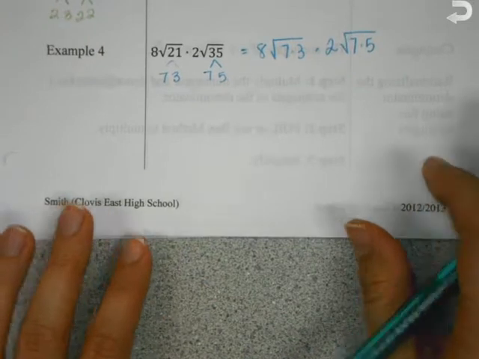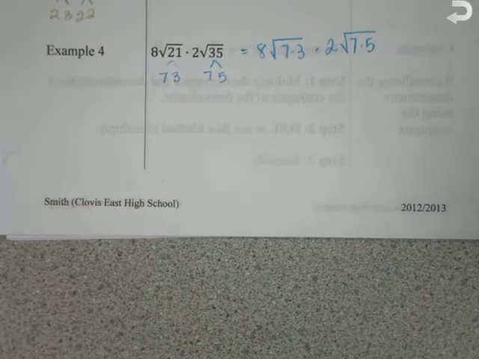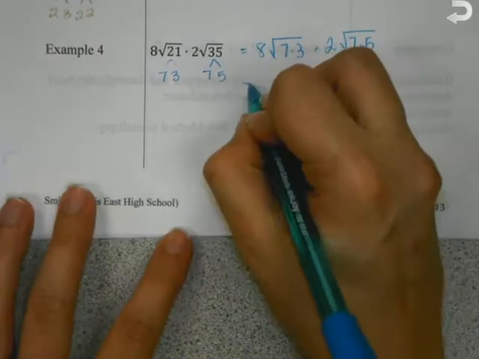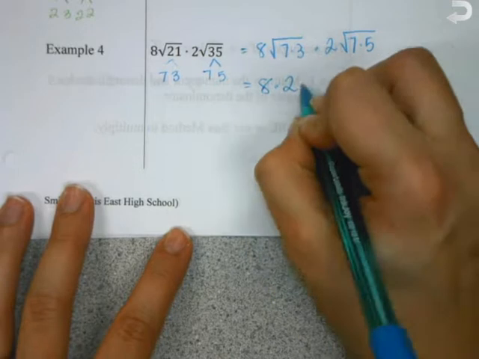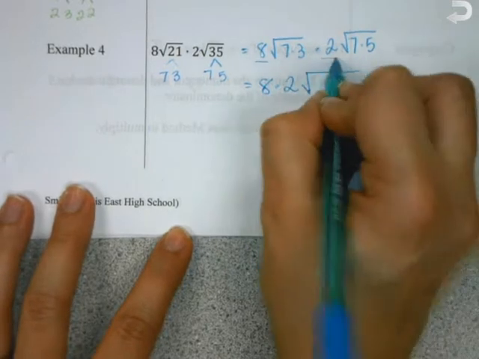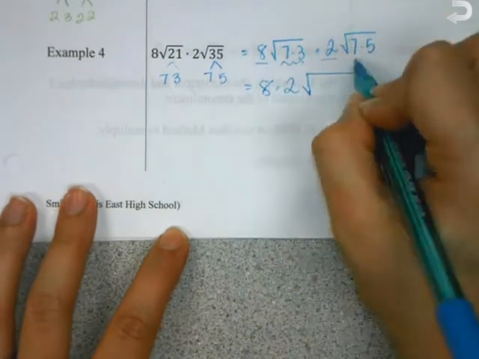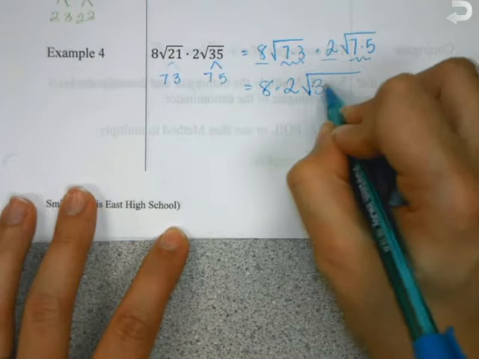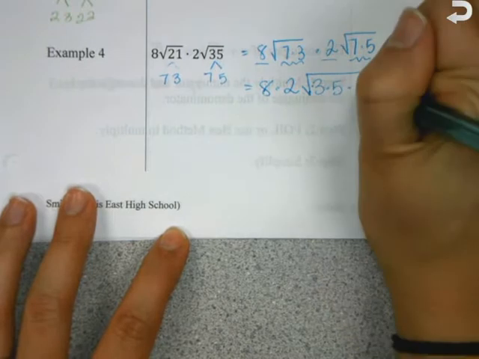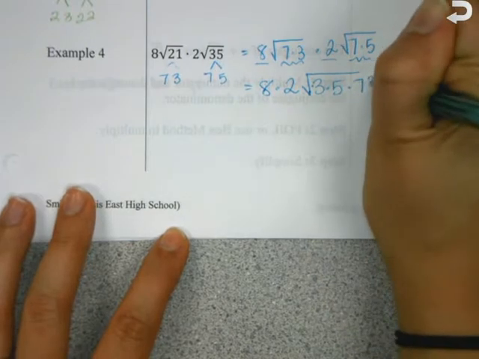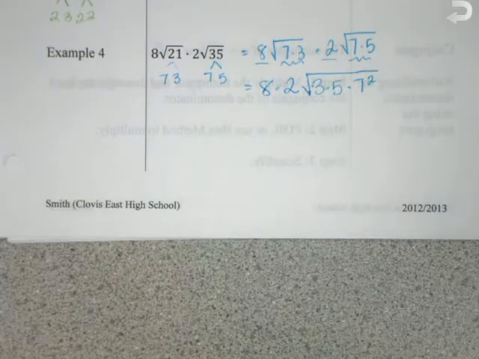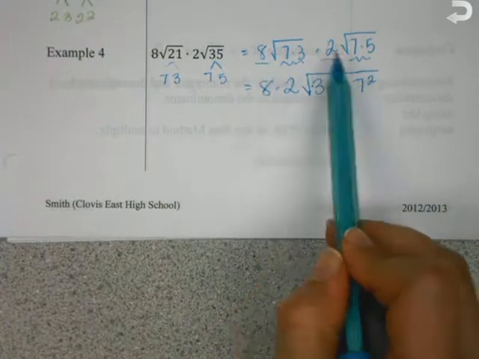Oh, I didn't put them in numerical order. So that's going to give me 8 times 2 square root. So we multiply the outsides, and then we multiply the inside. So that's going to be 3 times 5 times 7 to the second power. So we multiply the outside, and then we multiply the inside.